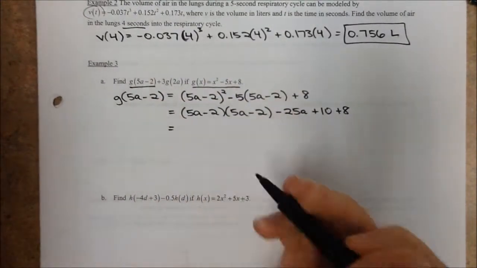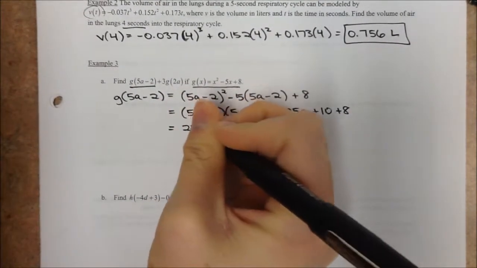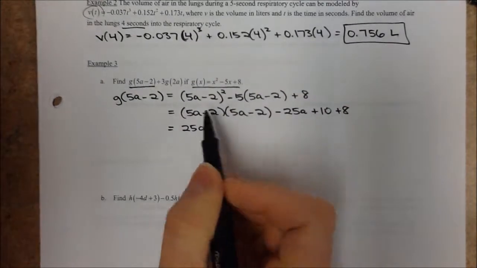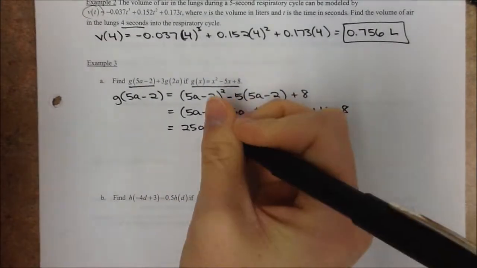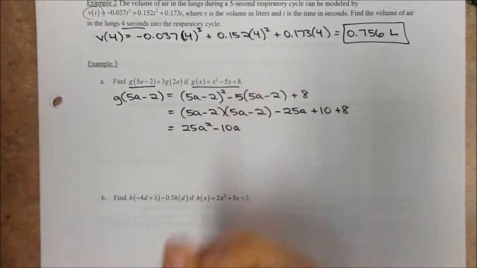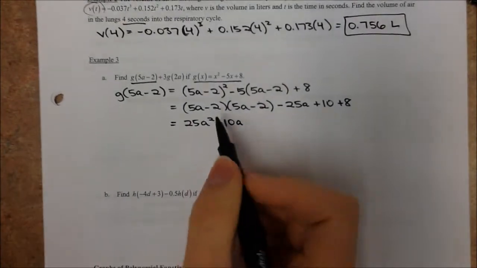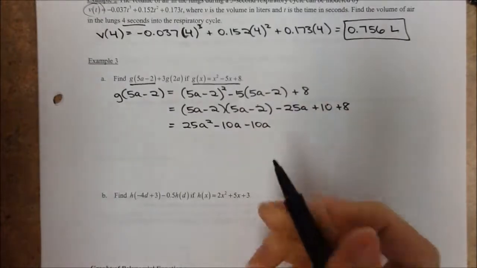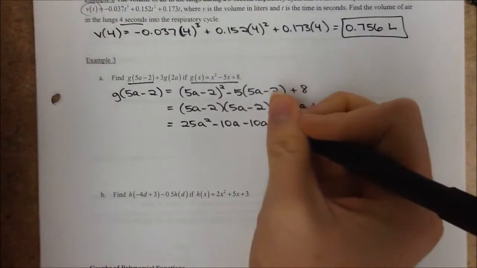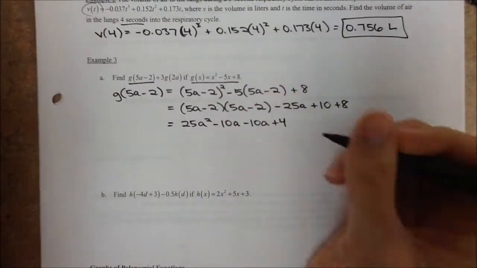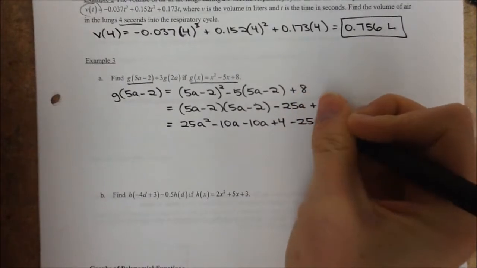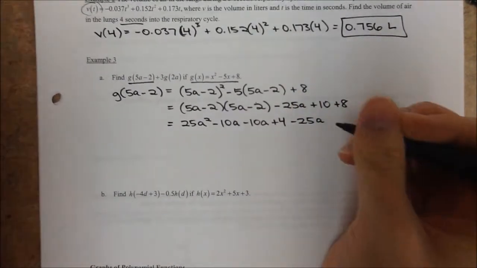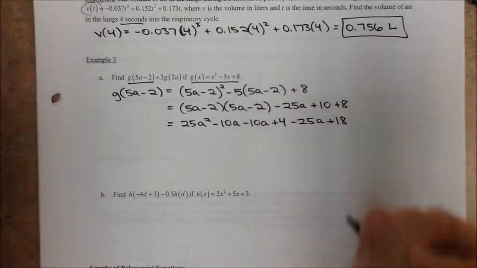So 5a times 5a gives me 25a squared. Outside I have 5a times -2. It's a -10a. Inside I've got the same thing. -2 times 5a gives me another -10a. And then last, -2 times -2 gives me +4. And then let's write out the rest of this. So minus 25a, and then here I have a +10 and a +8, so I can write that as 18.